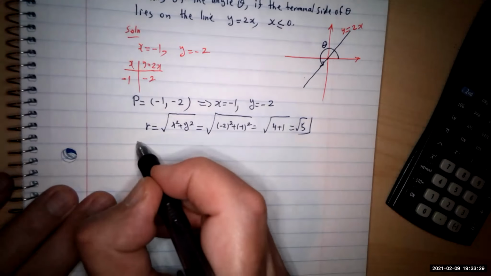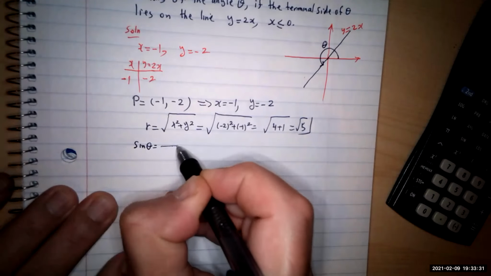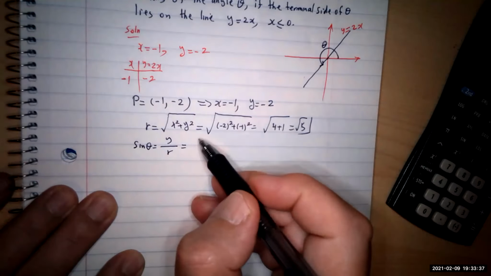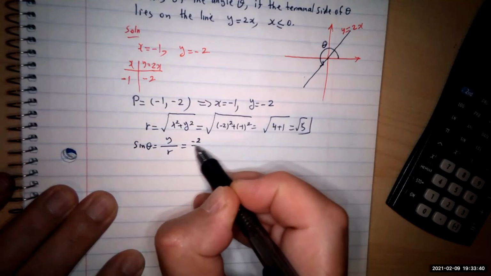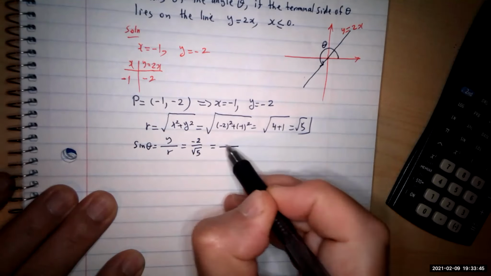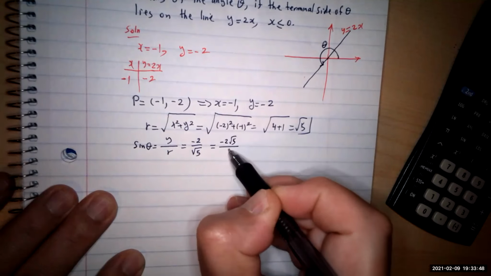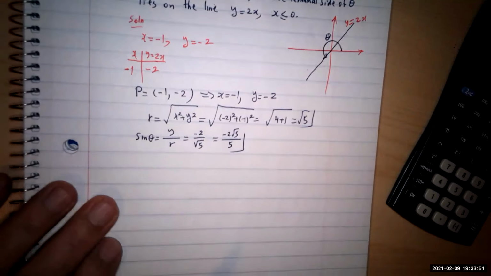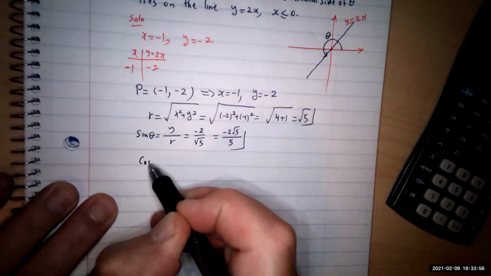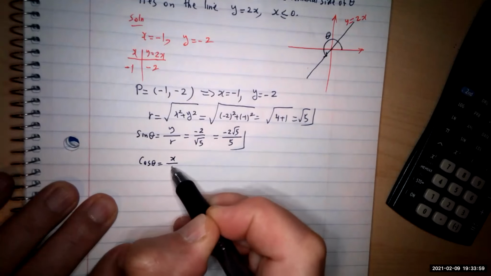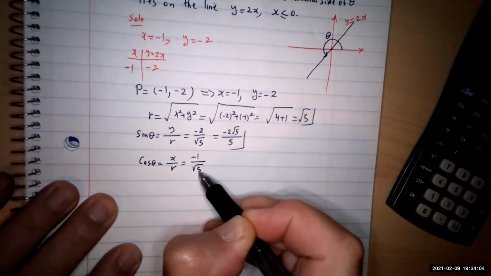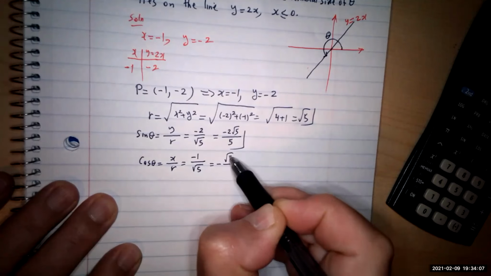Now we are ready, we can give you the sine. The sine is y over r. So it's going to be -2 over radical 5. But remember, you have to rationalize it. So you multiply, and it's going to be -2 radical 5 over 5. So that would be your sine. Remember, you cannot leave it with a radical in the denominator. So go with the cosine. Your cosine is going to be x over r, and x is -1 over radical 5. So we rationalize it, and we get -radical 5 over 5.